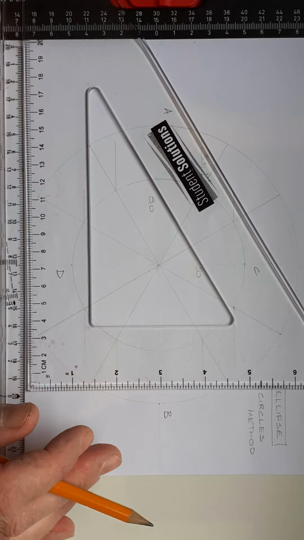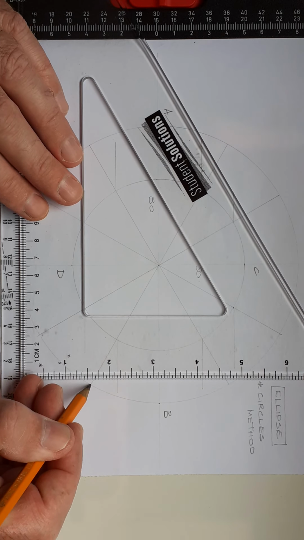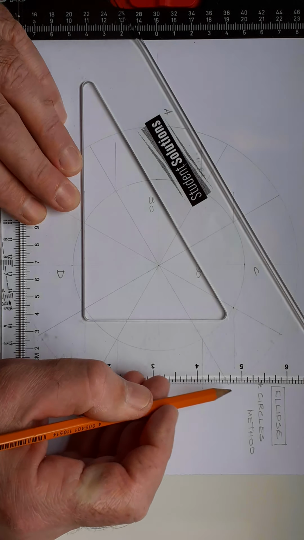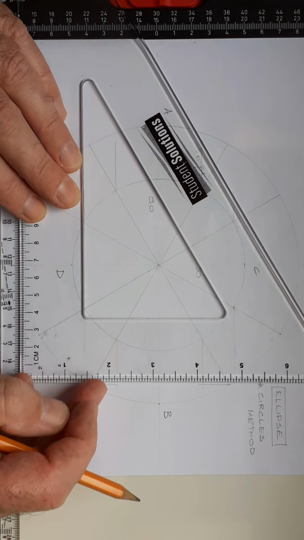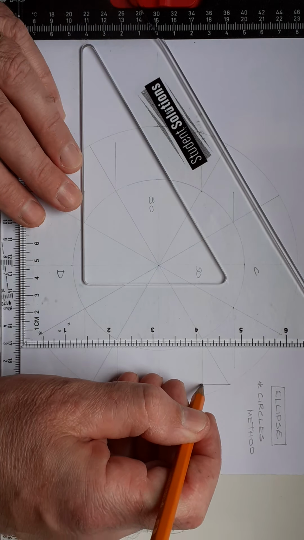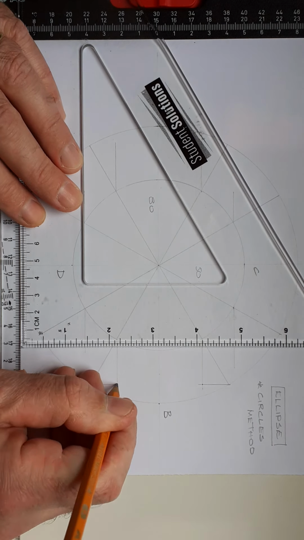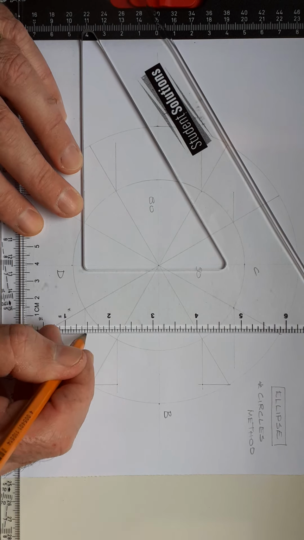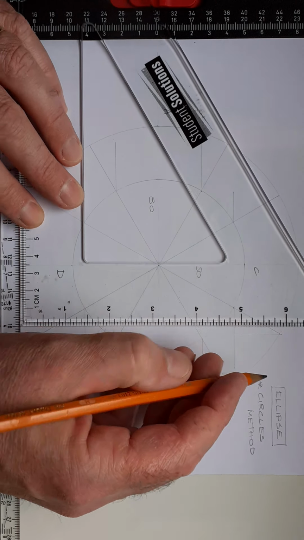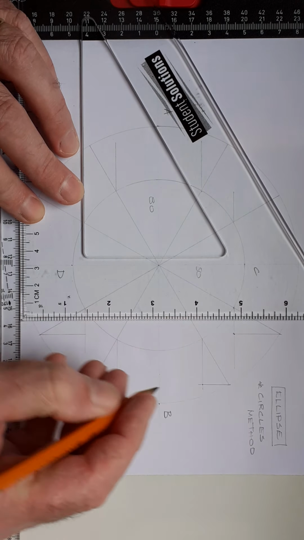Right? Now the next thing is where the line meets the big circle, you draw a line here from the top down, and here from the bottom up. Now these are going to be points on the ellipse. These points that I'm marking in now, from the bottom up and from the top down. There's 2 more points there on the ellipse.